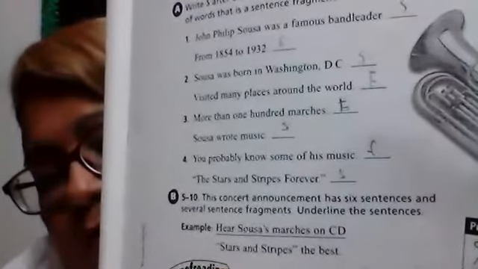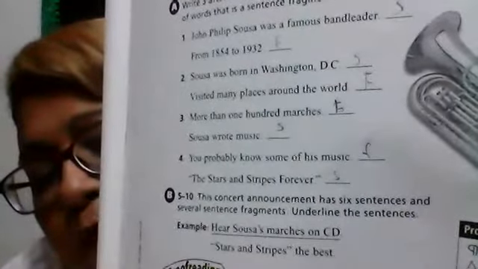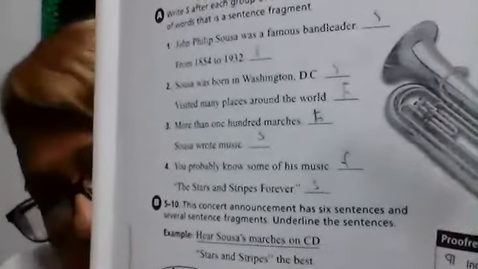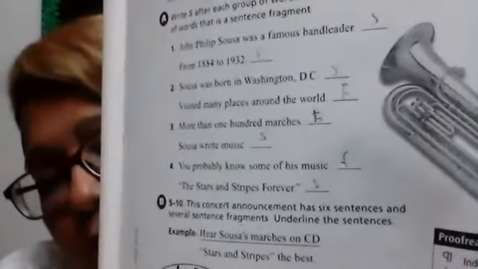That is a sentence. Number 4, you probably know some of his music. Okay, there, that is not a fragment, that is a sentence. Lulu had it wrong. Lulu, you have to check it. The Stars and Stripes Forever, that is a fragment. That is not a sentence. So we need to correct that.